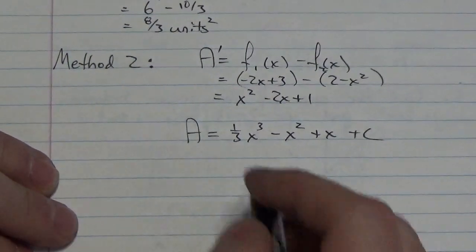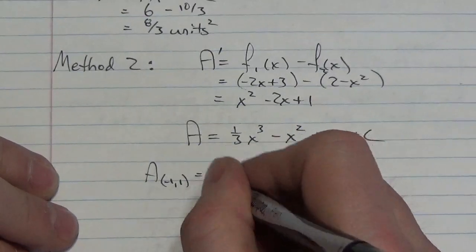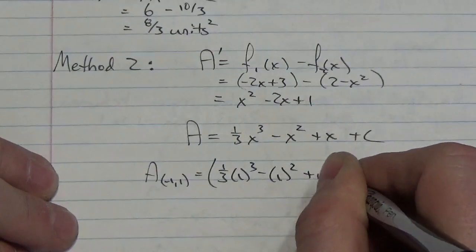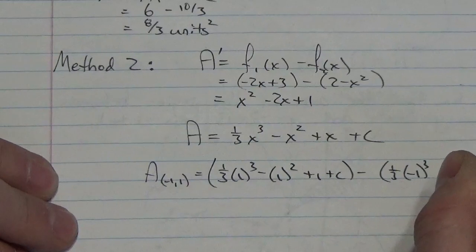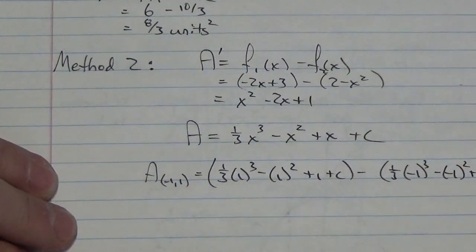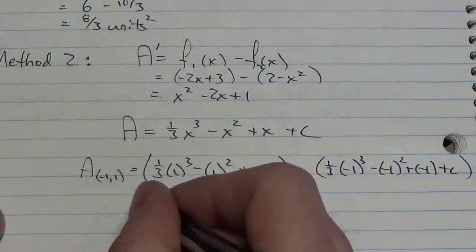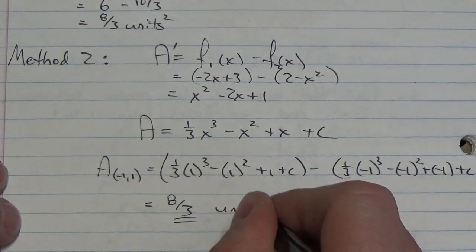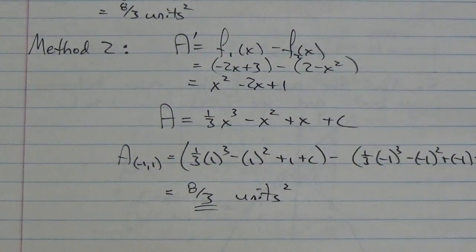Now what we'll do is we'll evaluate this function on the interval -1 to 1. So that's going to be 1/3 of 1 cubed minus 1 squared plus 1 plus c, minus 1/3 times -1 cubed minus -1 squared plus -1 plus c. Whoops, and I know that's gone right off the screen there. And when you put that all together, lo and behold, you get 8/3 again. 8/3 units squared, whatever the units are.